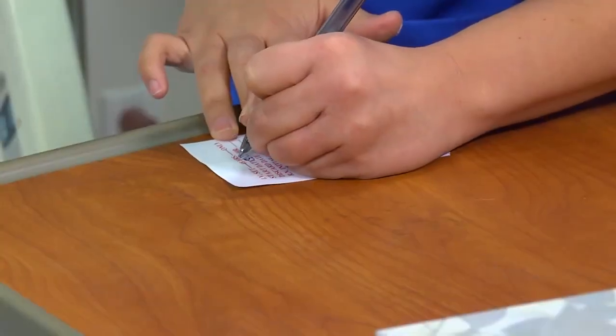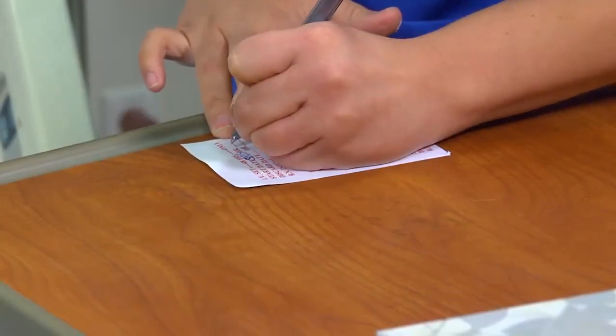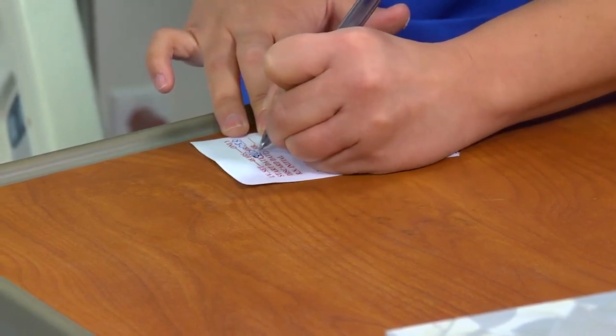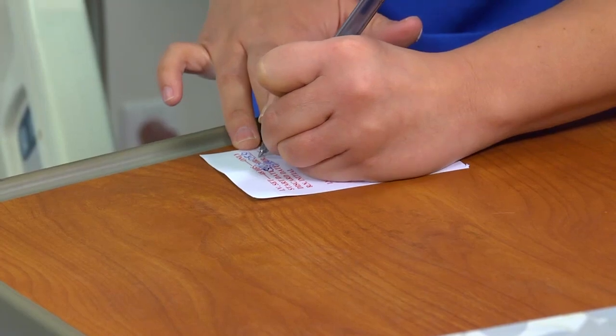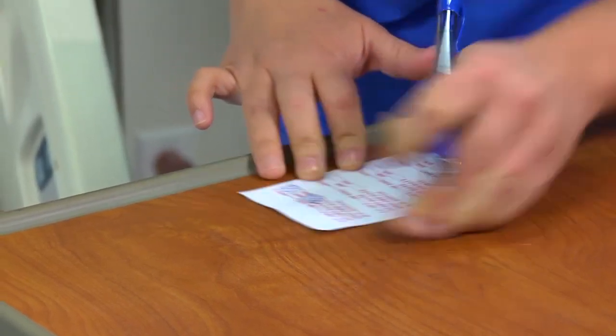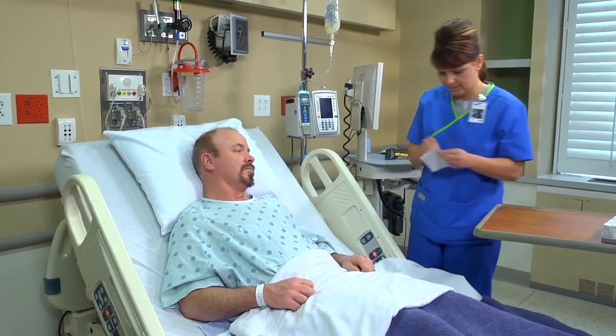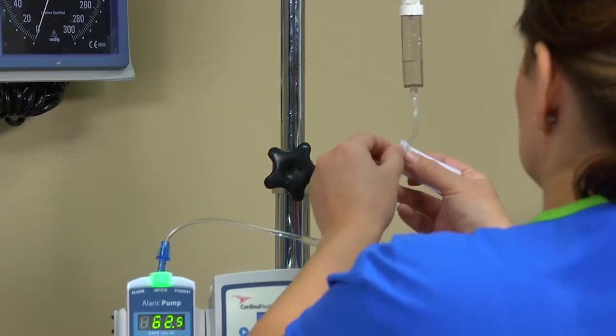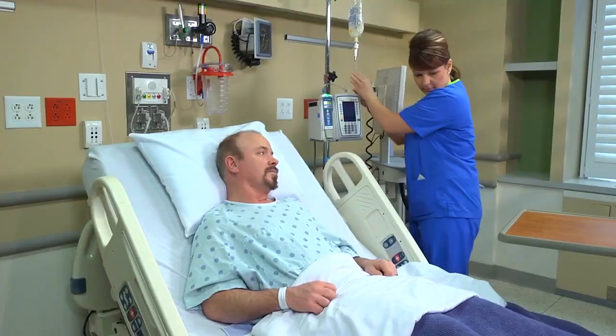Label the tubing with the date, time, and your initials according to your agency's policy. If not completed by the pharmacy, label each IV bag, including the type of fluid and any additives it contains, the patient's name, and the date and start time of the infusion. Initial the label if required by the healthcare agency.